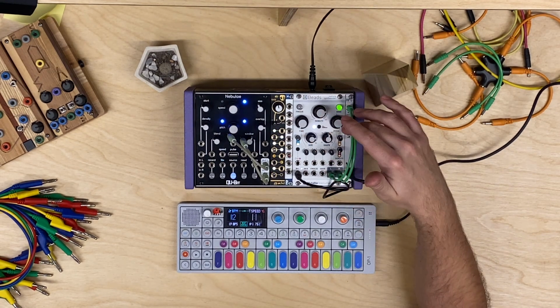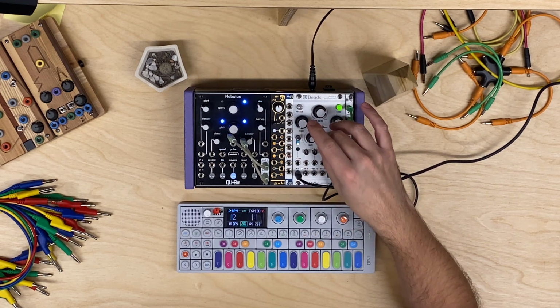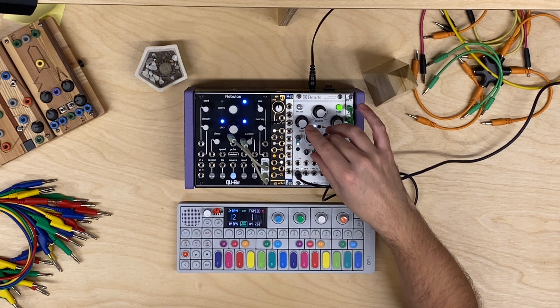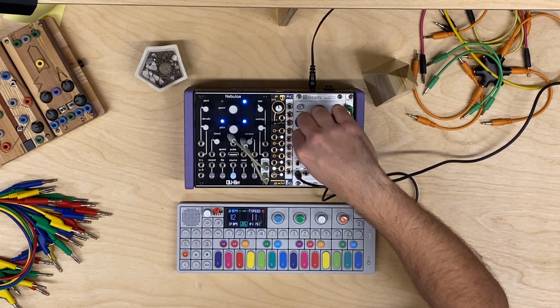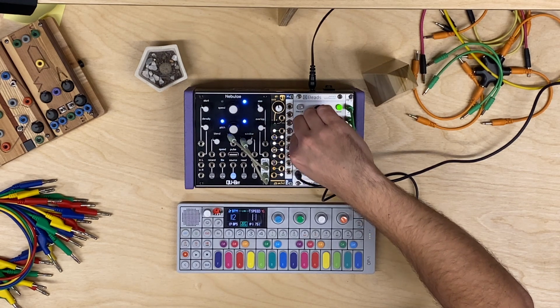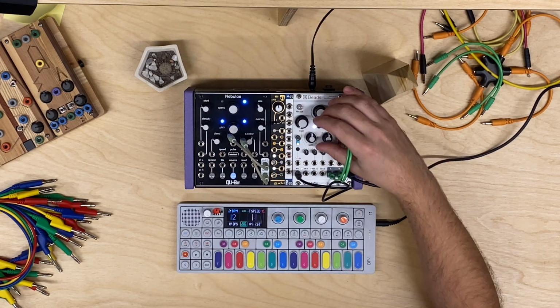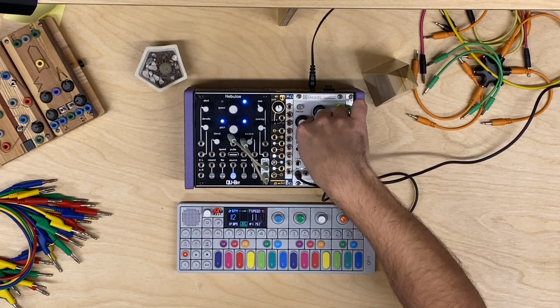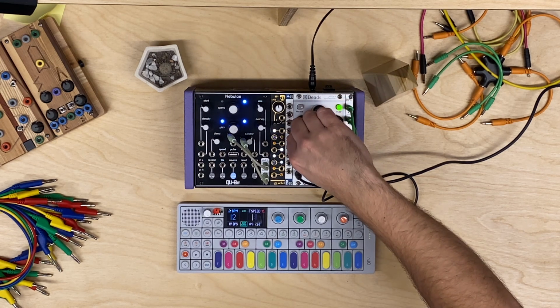So you can see already the difference between the two. This one is a bit easier to use for having more control of the individual grains, rather than a loop, in this mode anyway. You can also reverse the grains as well, which is quite nice.